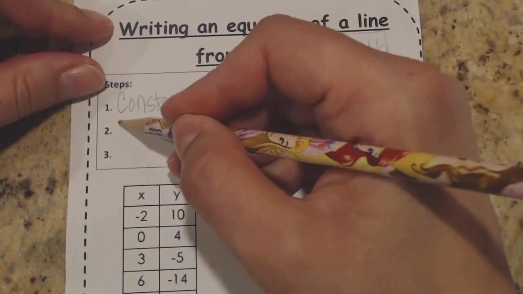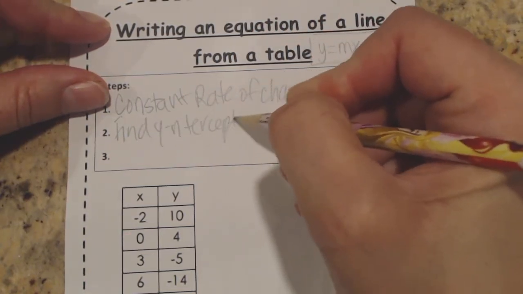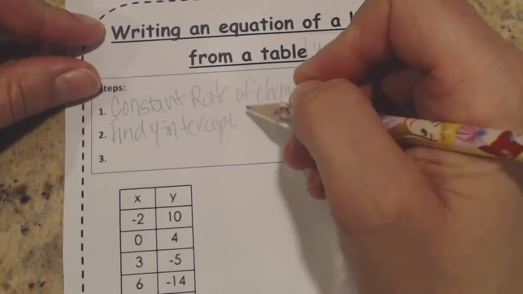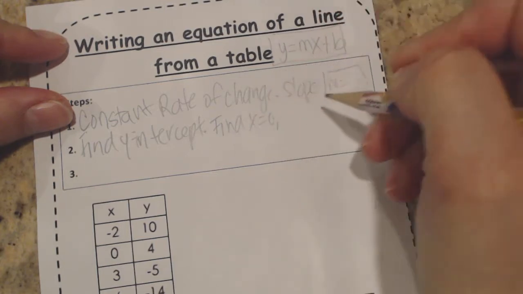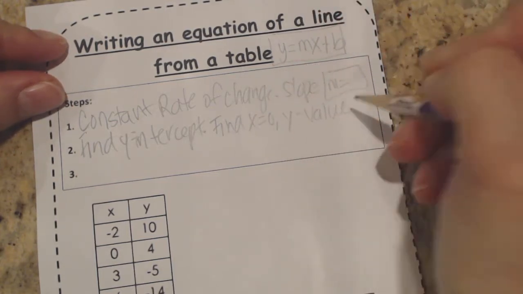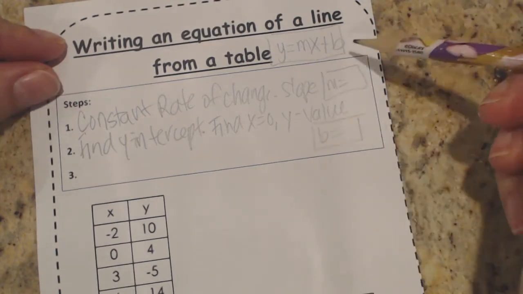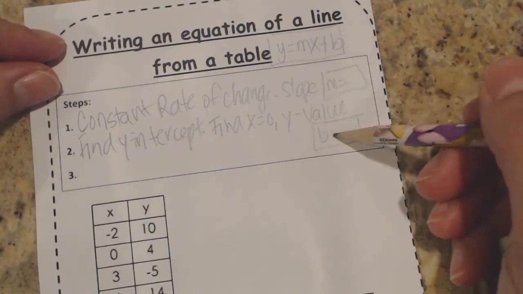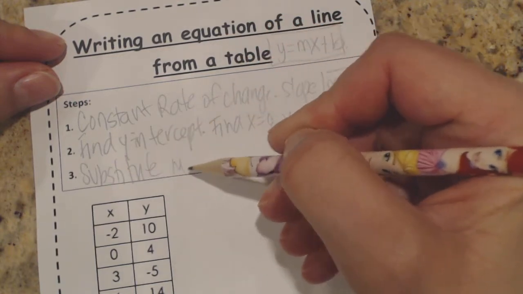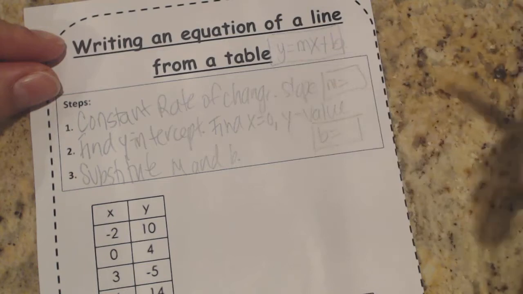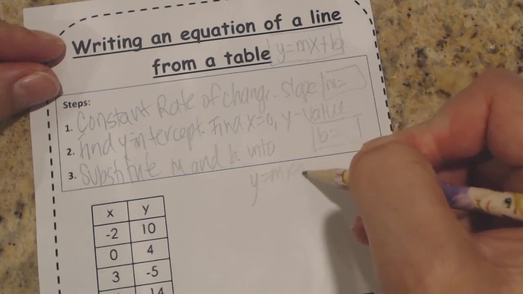The second thing that we're going to need to find is our y-intercept. And how we find y-intercept is we have to look to see where x is 0. So find x equals 0, and the y value is your y-intercept. And I wanted you to write that as b equals and then put a box around that because, again, we need m and b. Once you have m, once you have b, we're going to substitute both of those into our equation. Substitute m and b into y equals mx plus b.